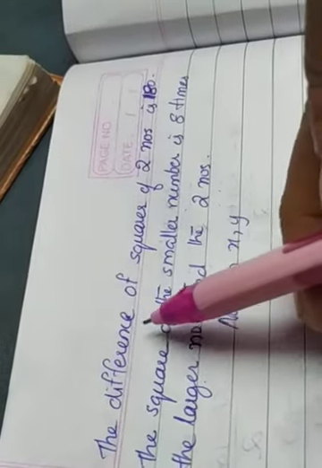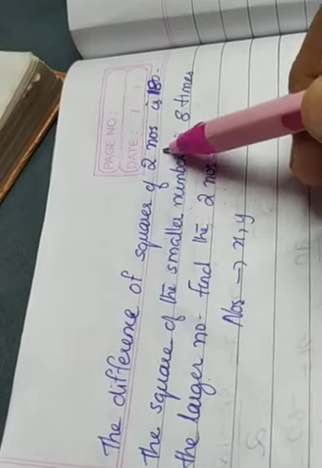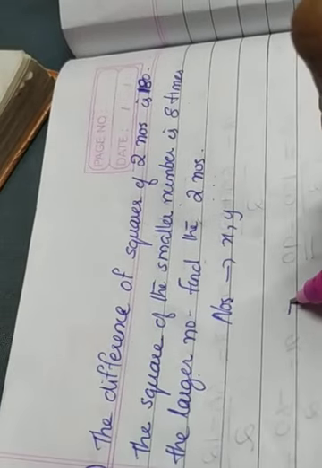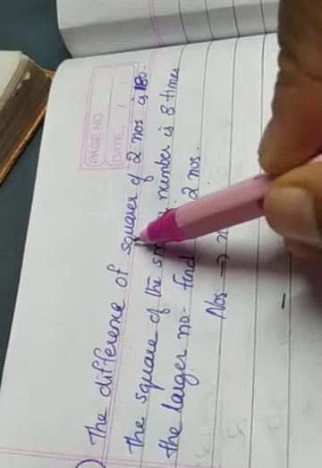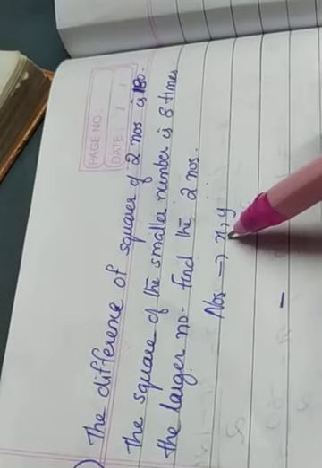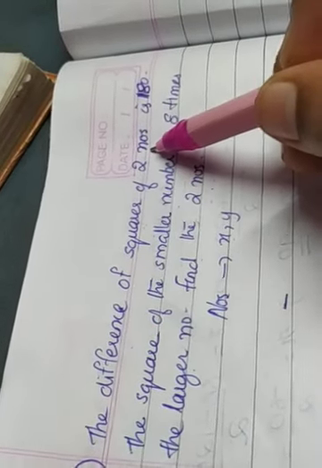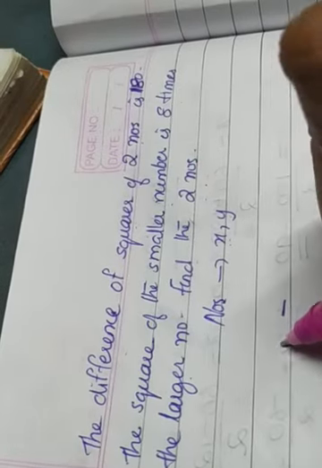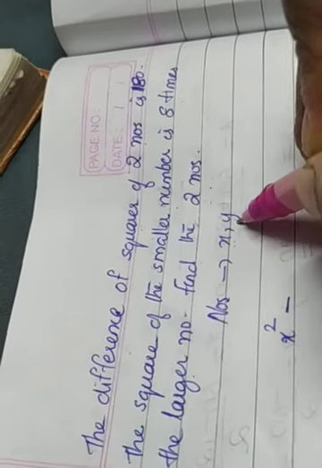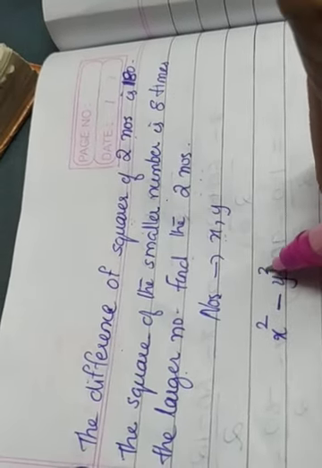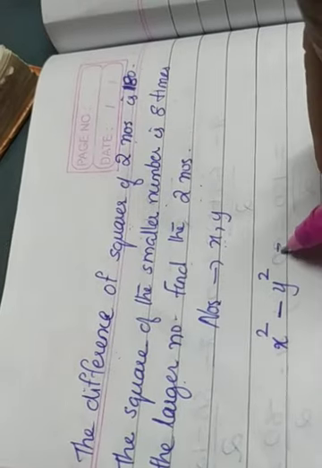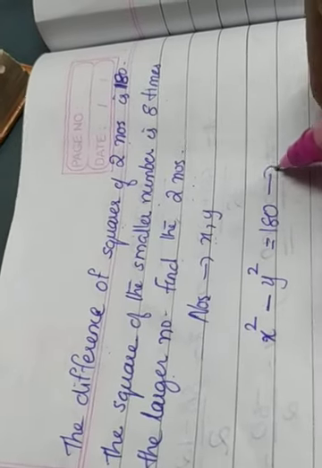Okay, what's the first condition? Difference of squares of two numbers. Difference means it is subtraction. Difference of what? Squares of two numbers. We took the numbers as x and y. So squares of two numbers means square of x is x square and square of y is y square. So the difference will be x square minus y square is given as 180. This is our first equation.